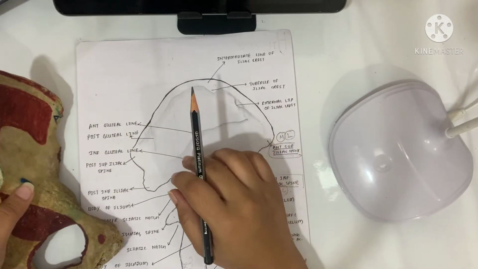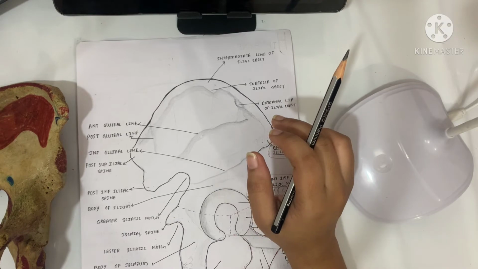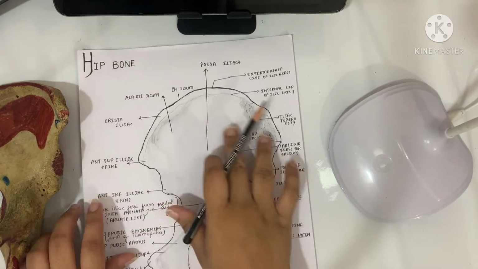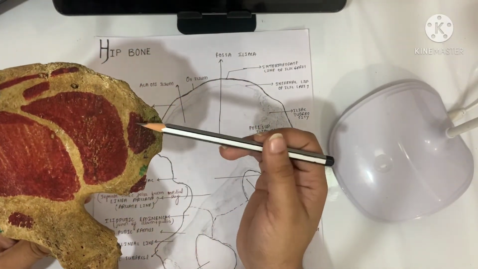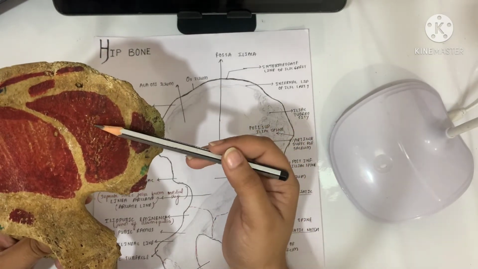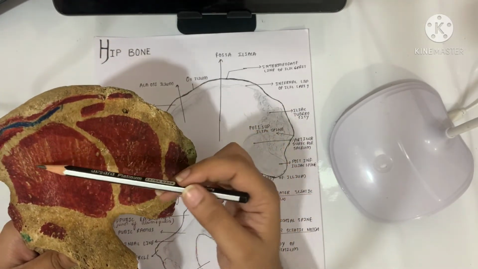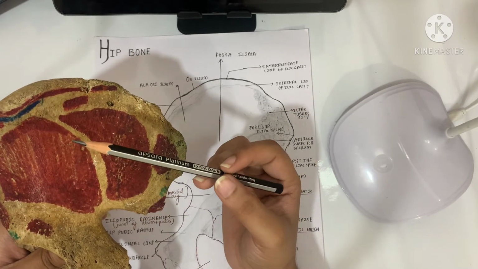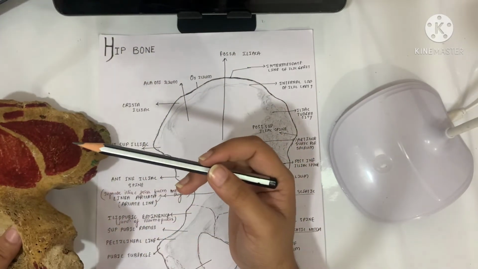Then coming to the pubic crest, it gives origin to the rectus abdominis and pyramidalis muscle. Coming to the gluteal surface, this is the gluteal surface. The gluteus maximus arises behind the posterior gluteal line. Gluteus medius arises between the middle and the posterior gluteal line, and the gluteus minimus arises between the middle and inferior gluteal line, and the reflected head of rectus femoris arises from a groove above the acetabulum.